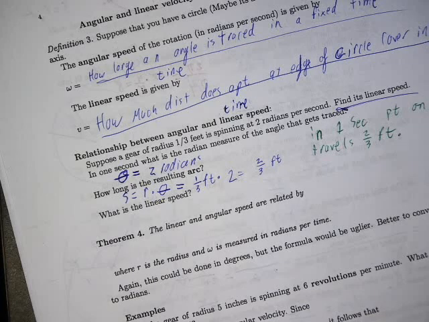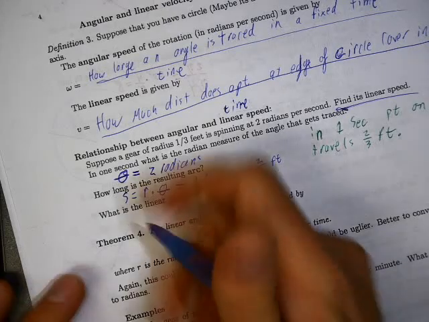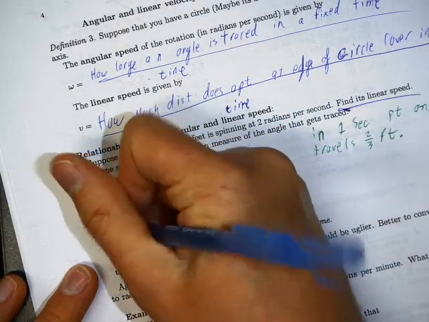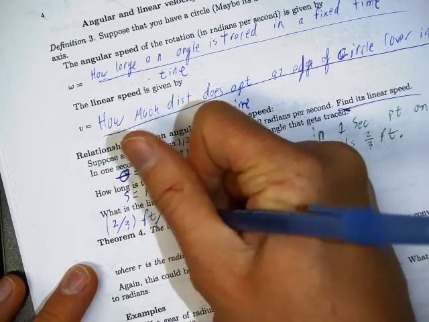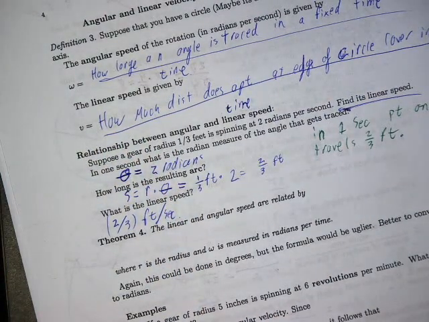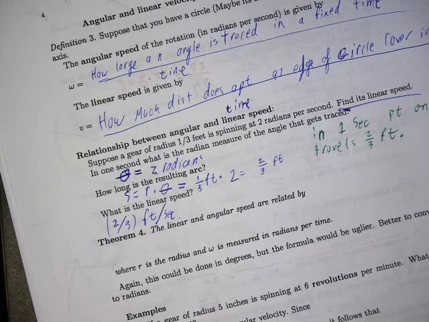Is that enough information to determine the linear speed? How much distance does the point cover? 2/3 of a foot. I guess that's the same as 8 inches, but let's stay in feet. Is that 8 inches? Yeah, that's 8 inches. How much time did we allow to pass? 1 second. So distance, 2/3 feet divided by 1 second. The linear speed is 2/3 of a foot per second. Nice. That seemed pretty okay?